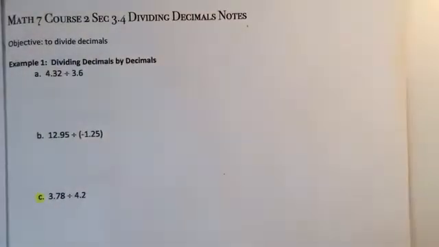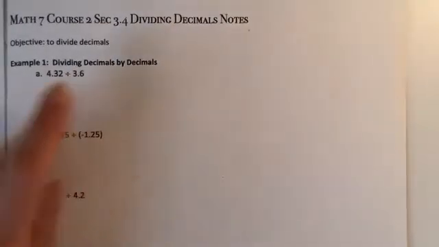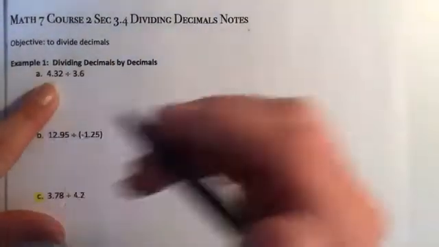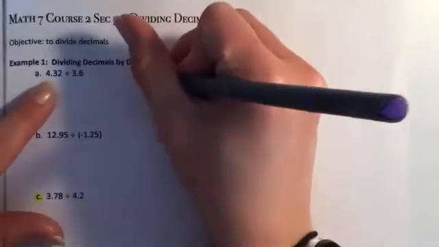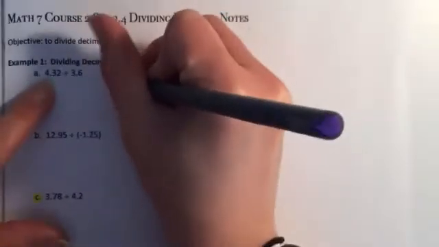Okay, so in section 3.4, we're going to be dividing decimals. You set up a division problem just like you do normal. So the first number goes on the inside. So this would be 4.32 divided by 3.6.